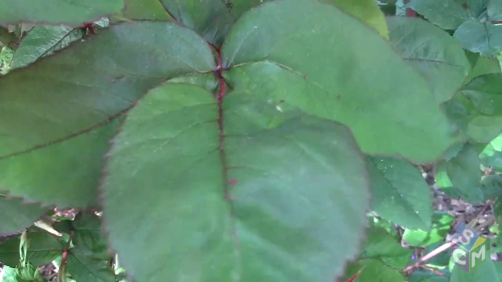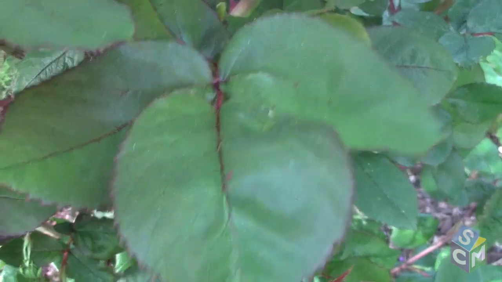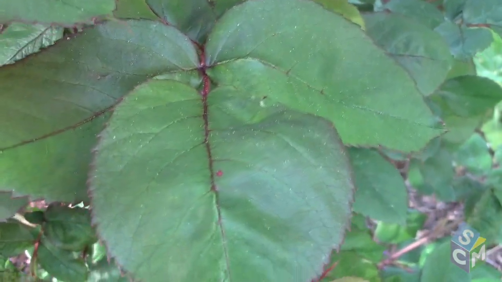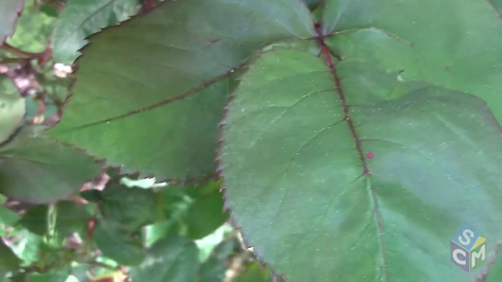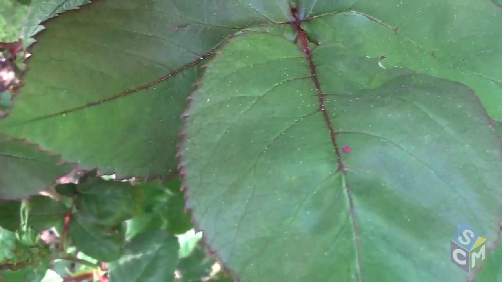Hey, here's a cool one. This is a rose bush. Can you see those jagged edges? Would you say these edges are dentate, serrate, or compound serrate? Which would you choose and why?